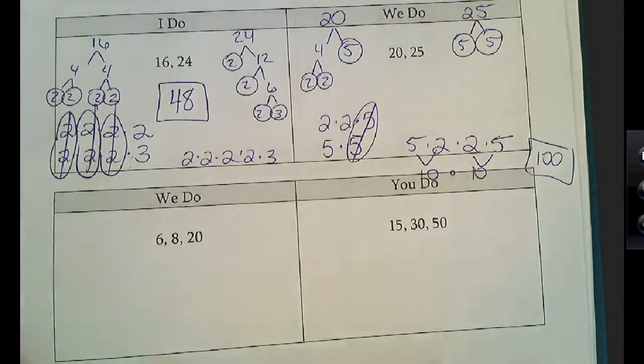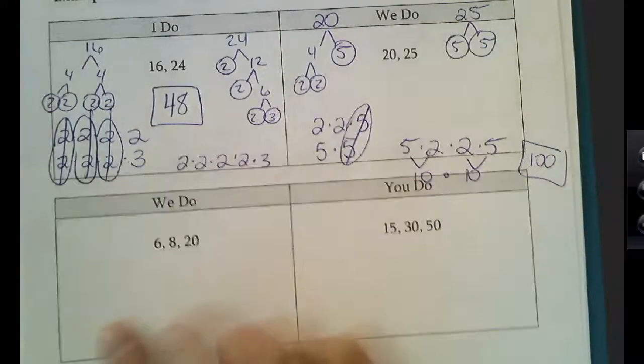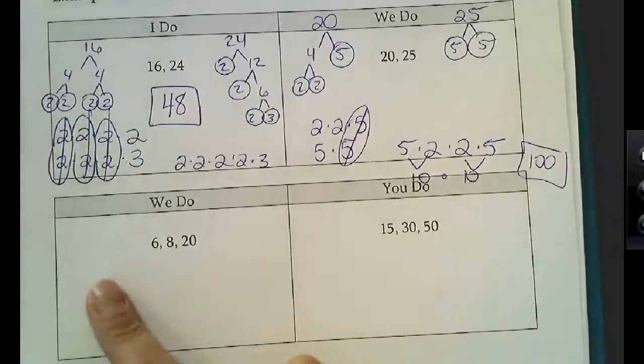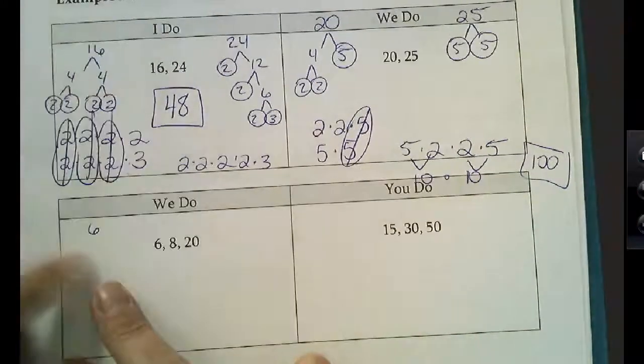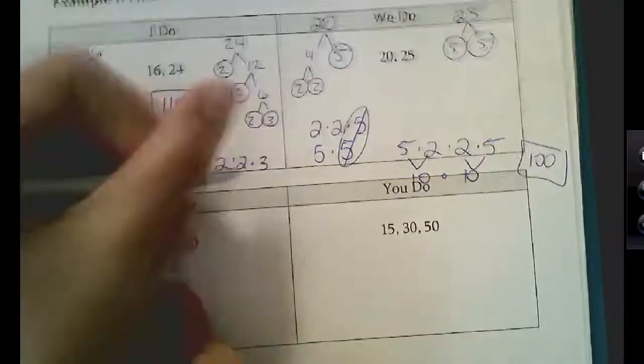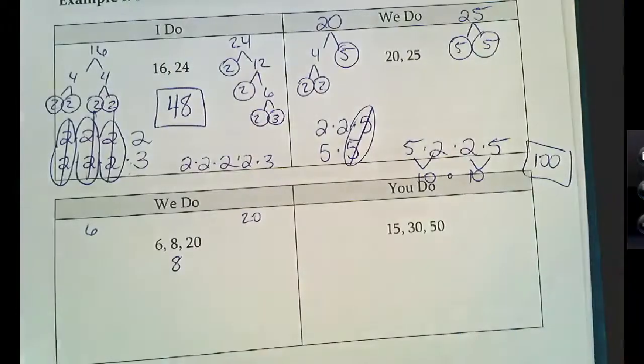So if I have to find least common multiple, the very first thing I need to do is find my prime factorization. So I need to make a factor tree. So I'm going to go ahead and write the number 6 up here. I'm going to write the number 8 right here. And I'm going to write the number 20 over here. So that way I've got my work organized so I can make a factor tree.